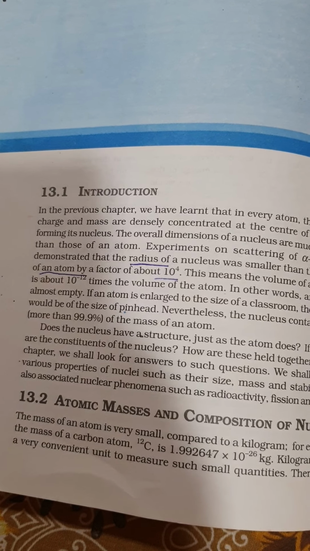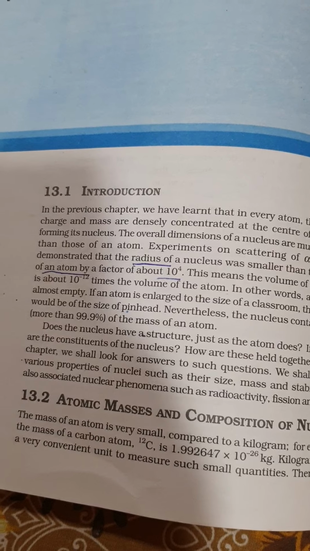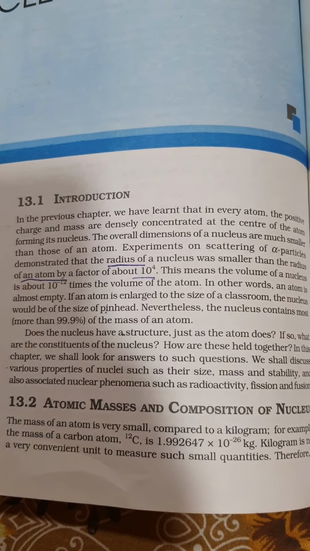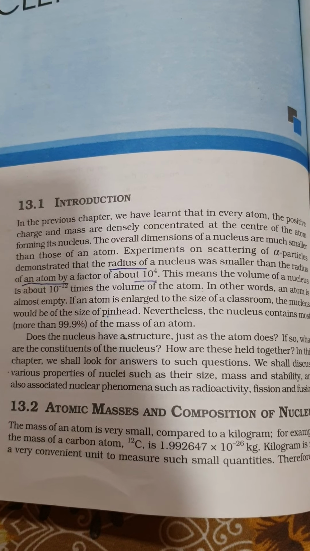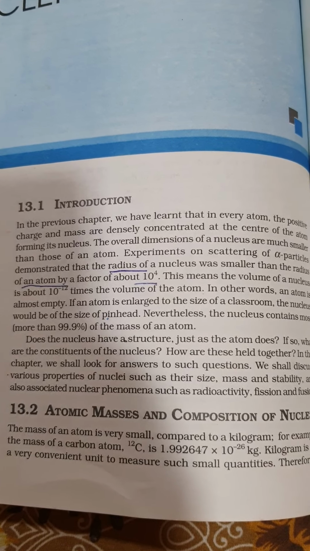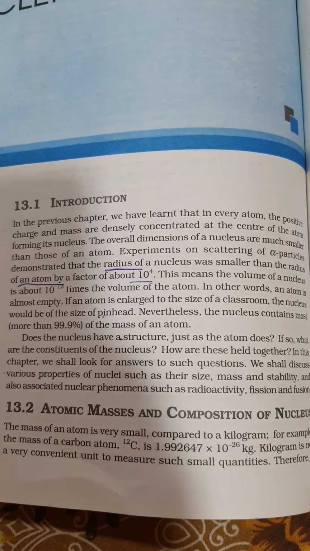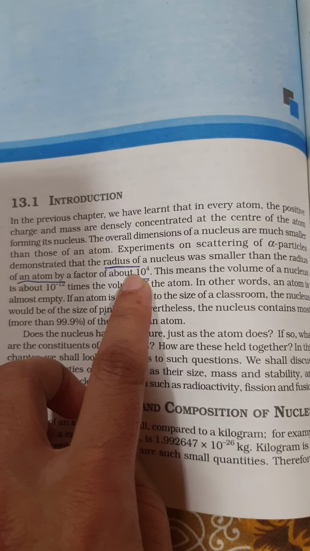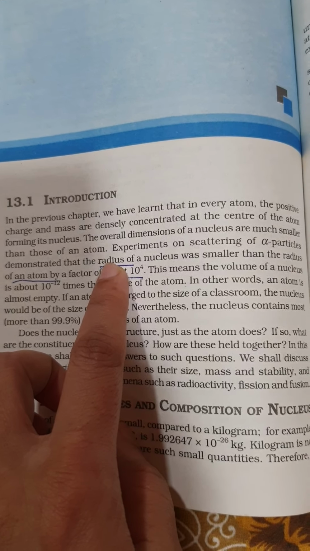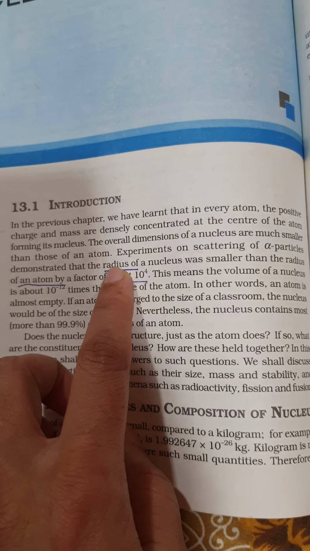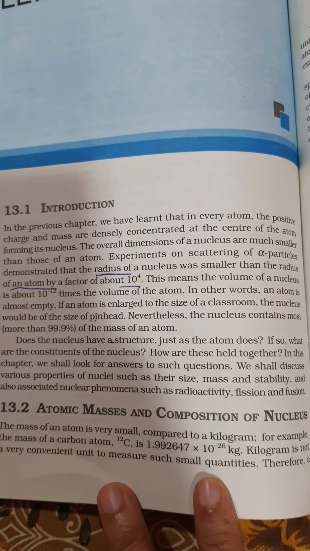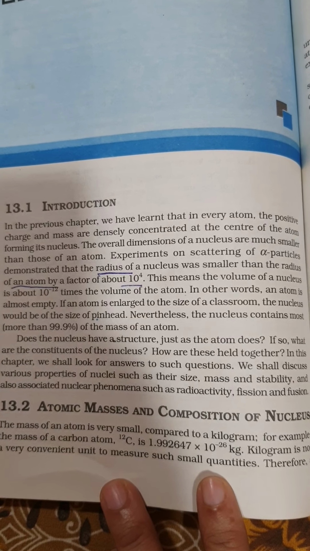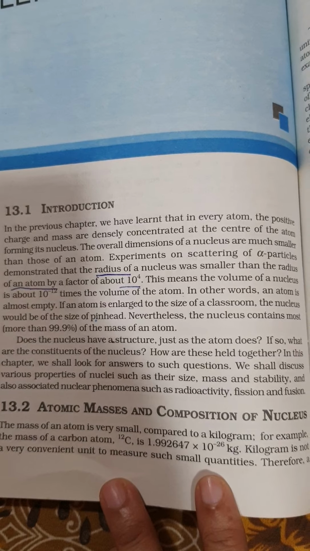So most of the mass is concentrated in the center, the nucleus, and the size of the nucleus is nearly 10 raised to 4 times smaller than the size of the atom, right? And the mass is mainly concentrated in the nucleus.